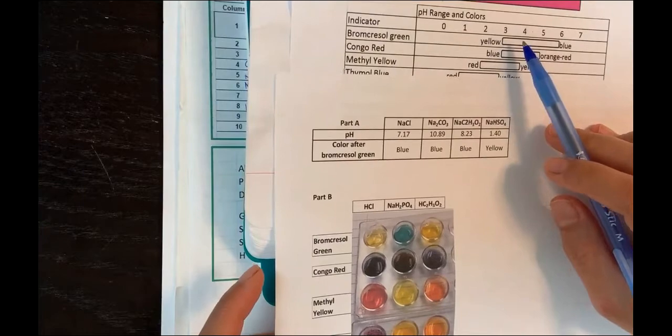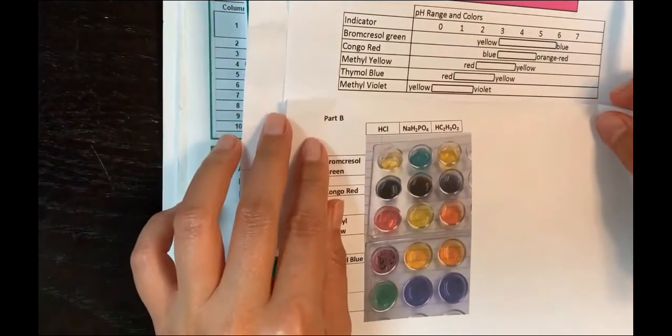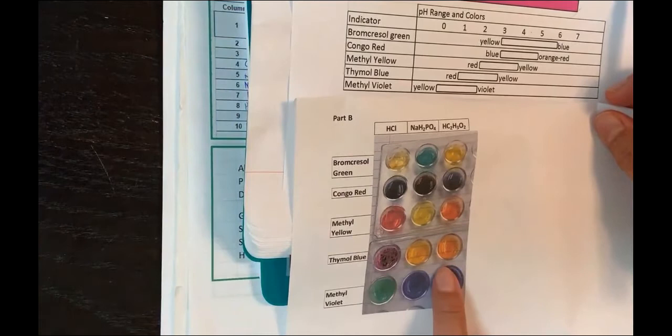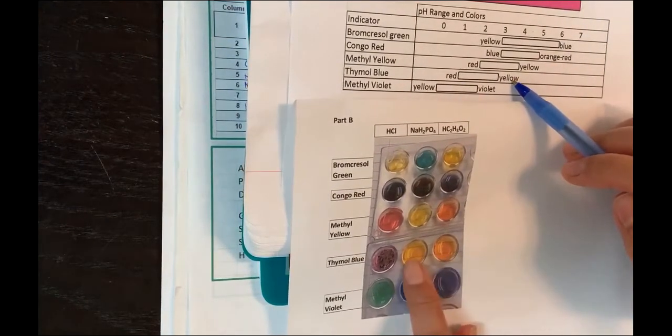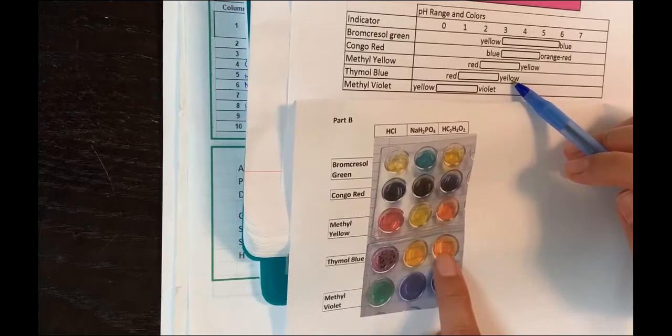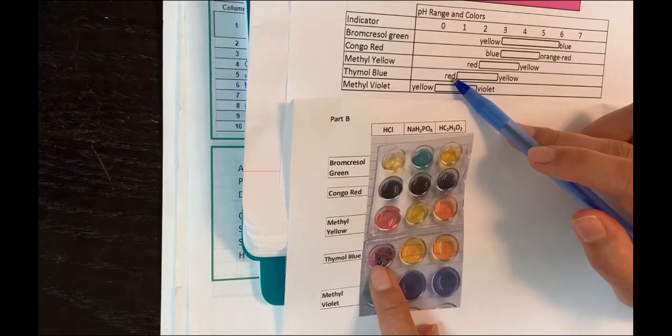Now let's take a look at thymol blue's color, right here. Thymol blue is in the red and yellow range. I would say this is more the yellow range, this is more in the middle, orangey, and this would be considered the red side.